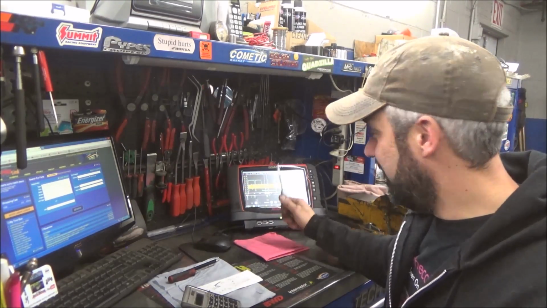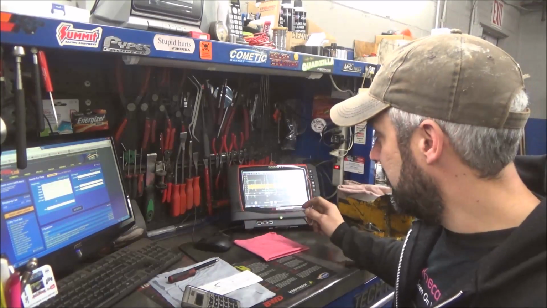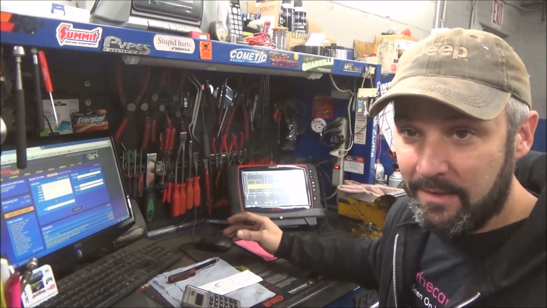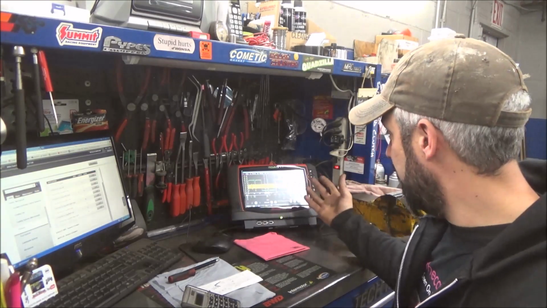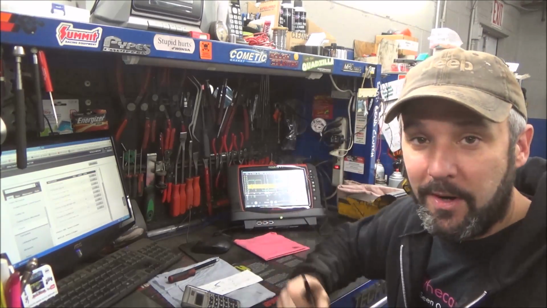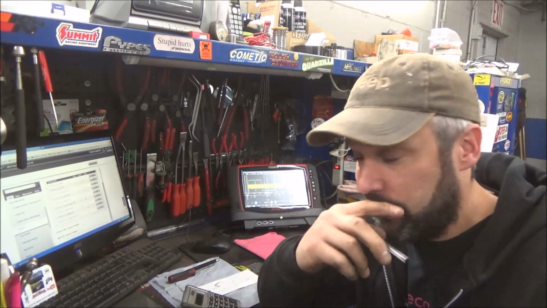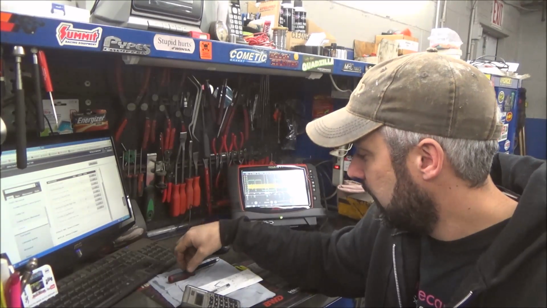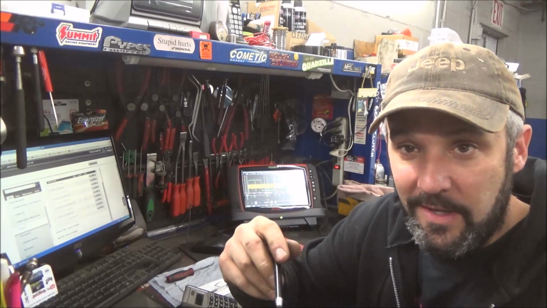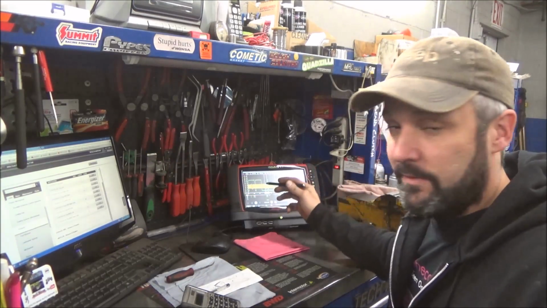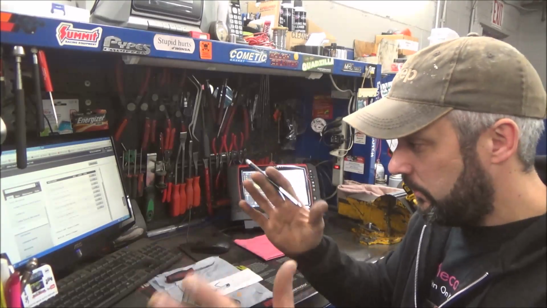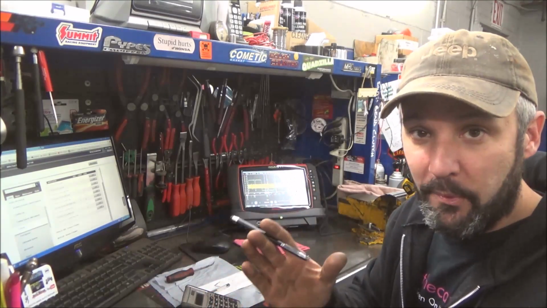What we need is a known good waveform because, to the best of my knowledge, from what I read on Mitchell here, on these cam crank waveforms, the engine PCM is looking for the correlation, the relationship between these two sensors to be at a certain point.